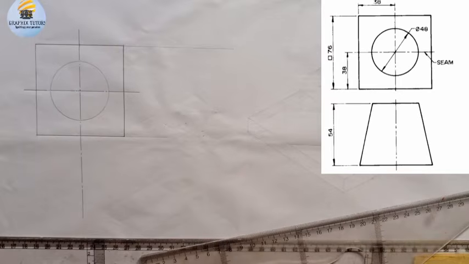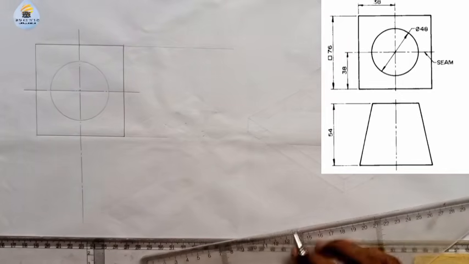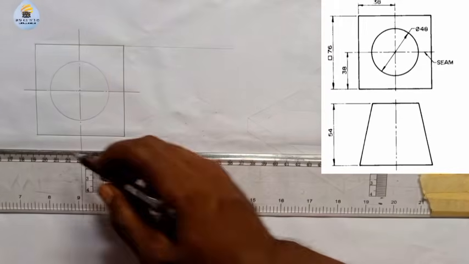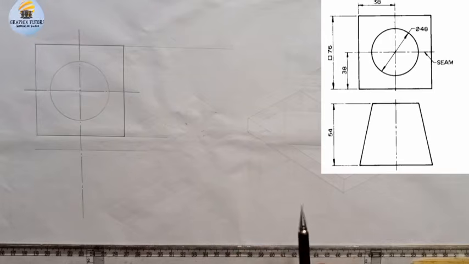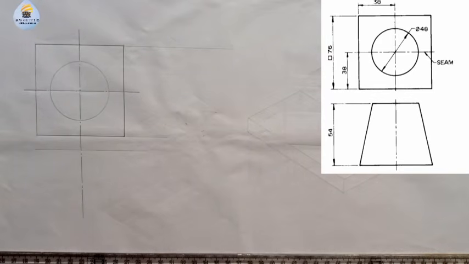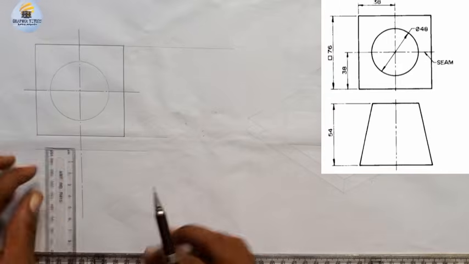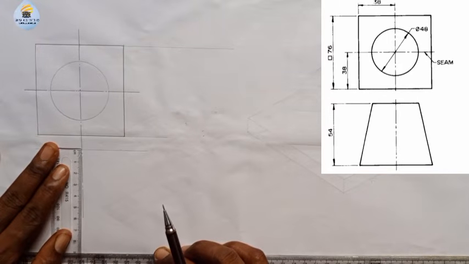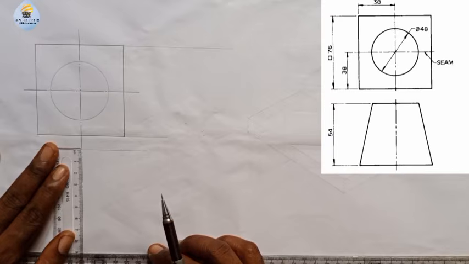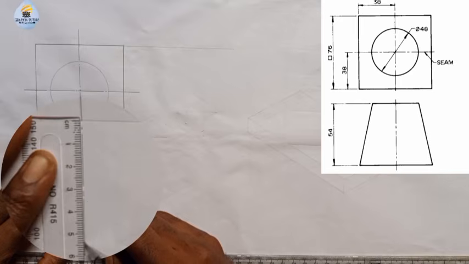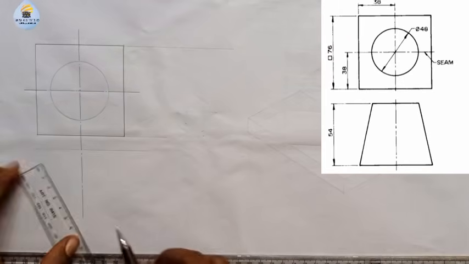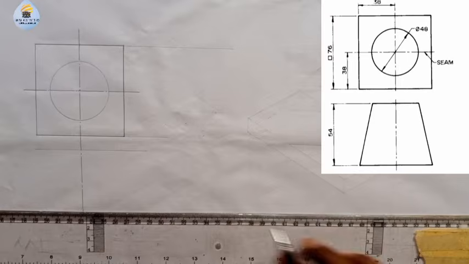Now is to draw the elevation. At any given distance, I'll just draw a line this way, a faint line first. You can see that. Then the height, that's what you're seeing here, is given as what? 54. So I'll come here and I'll measure 54 from 0 here to this point here. This is 50, this is 54 here. You can see that. Then I'll just draw another horizontal line at that point.